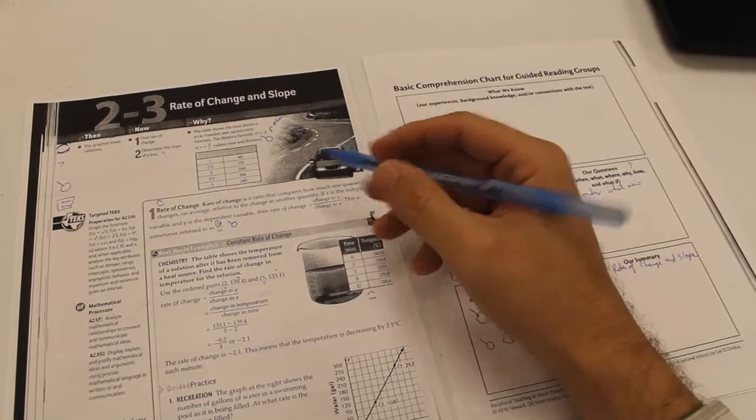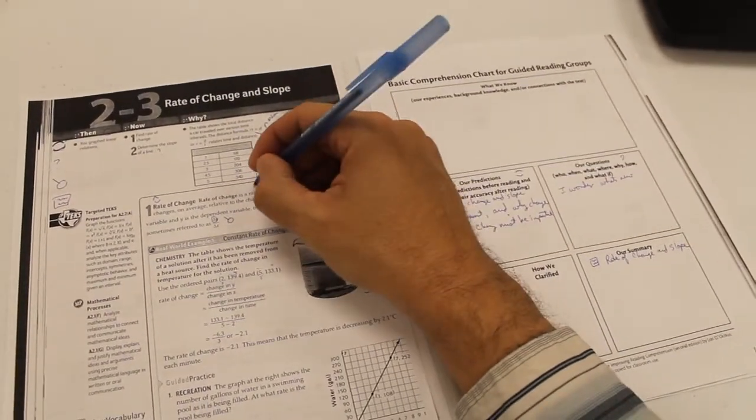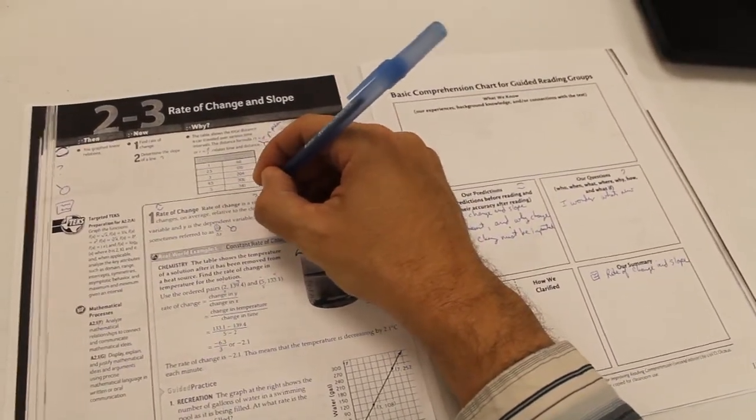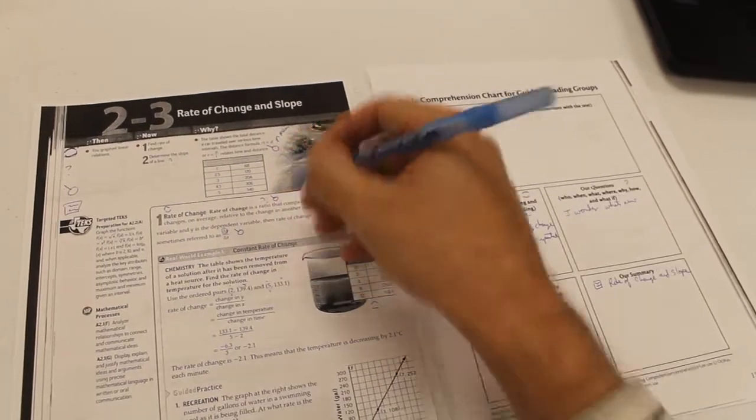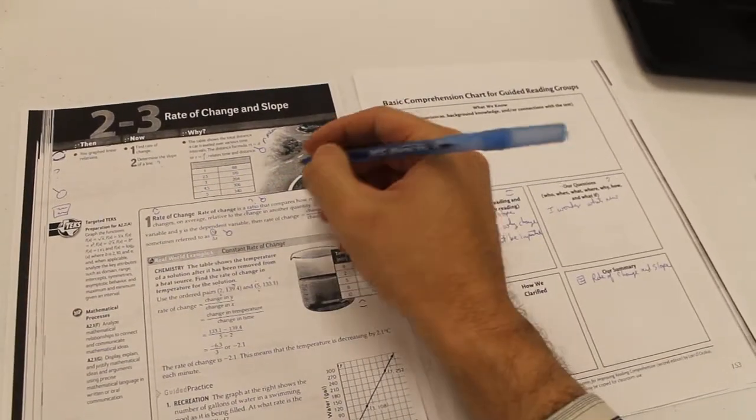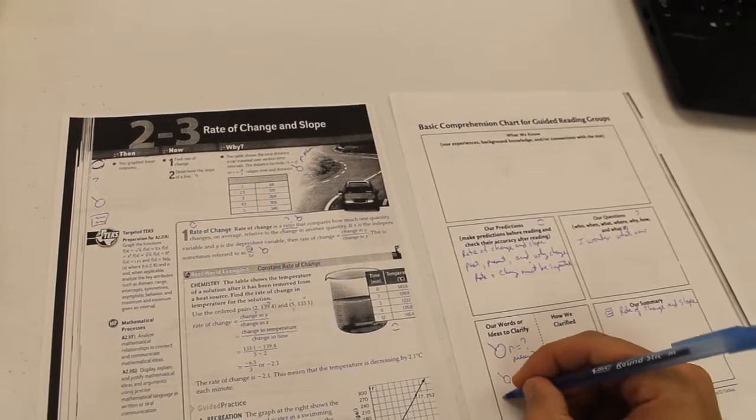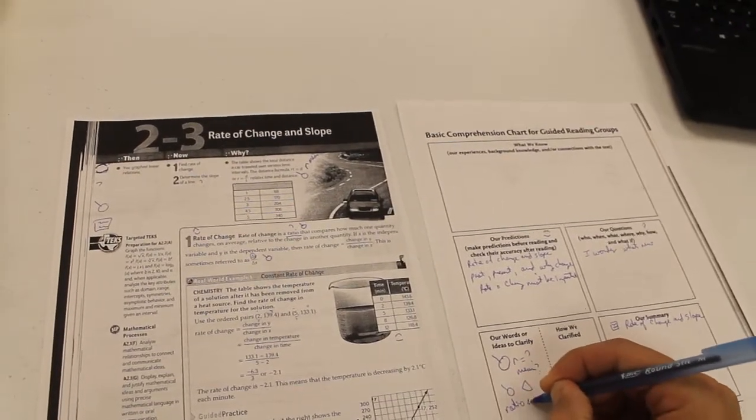Okay. You know what? I'm also curious. It's kind of a question / clarify. What does this ratio really mean? Clarify. Ratio really mean?